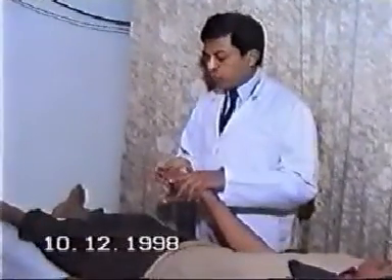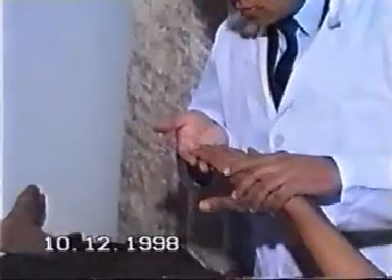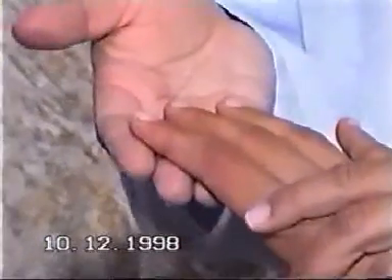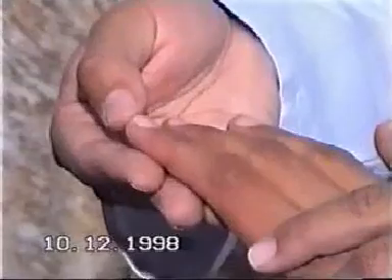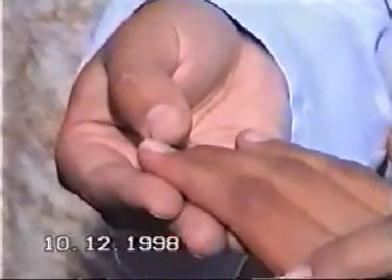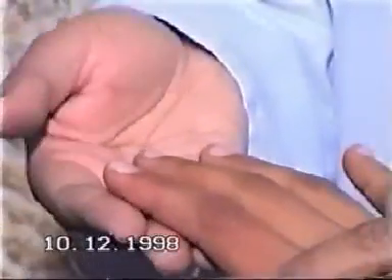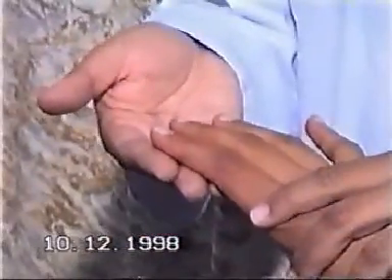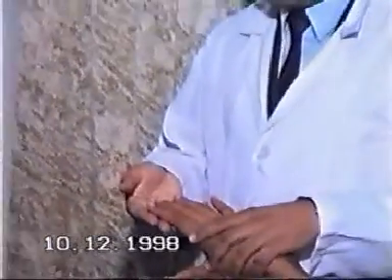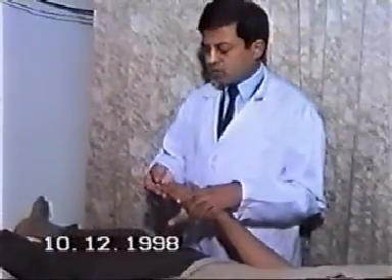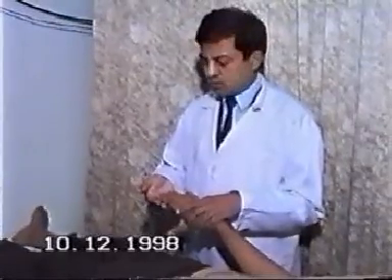The other things you can look for in the nails are any splinter hemorrhages, which are vertical lines at the distal end of the nails. Or you can look for pitting or spoon-shaped nails, also known as koilonychia. Sometimes you have white nails, sometimes you have half and half nails, in which half is white and half is brown.